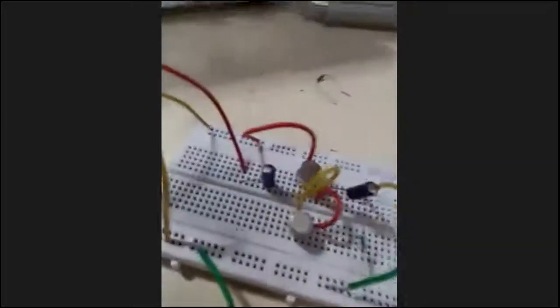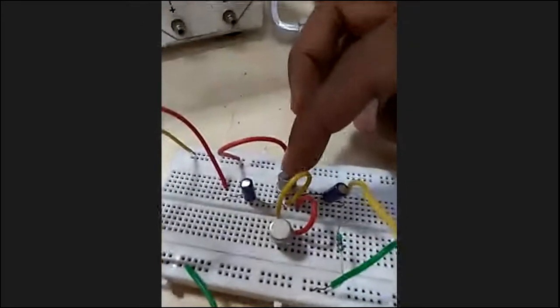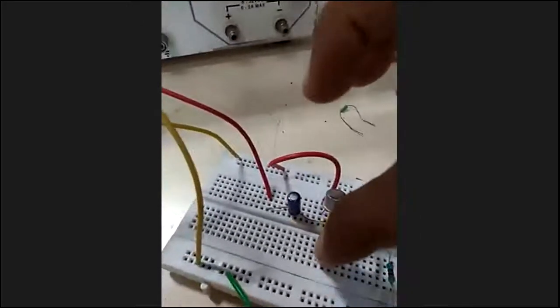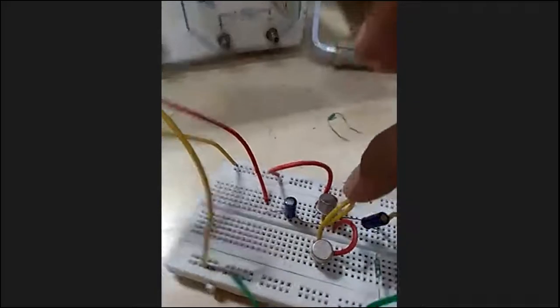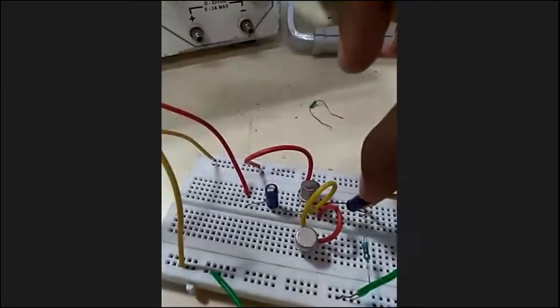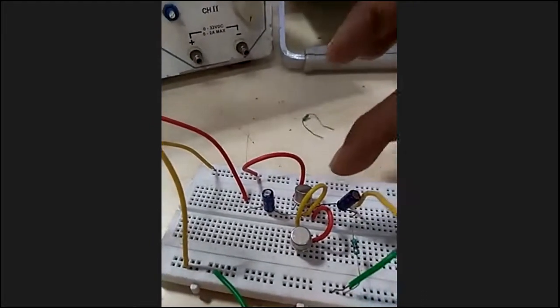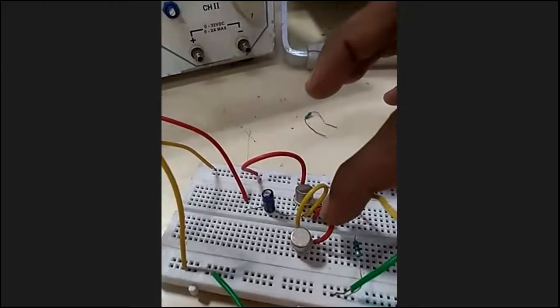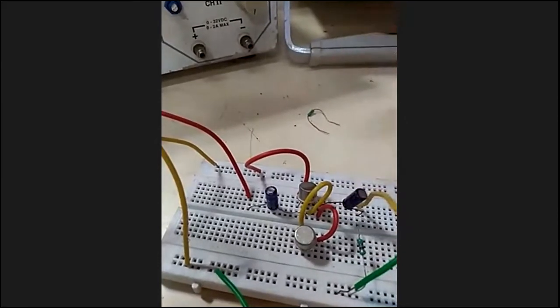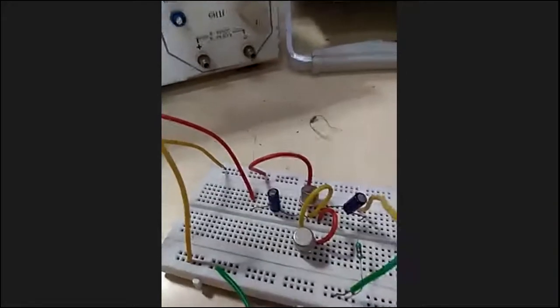You have two transistors: transistor 1, SL100, and transistor 2, SK100. There are two capacitances, a coupling capacitance at the input and at the output. You can see that I've taken the output where it is merged between the two emitters, and the collector goes to VCC. So this is the setup.